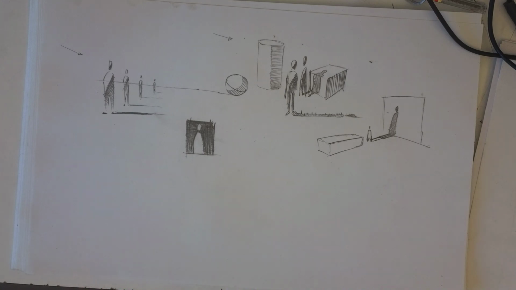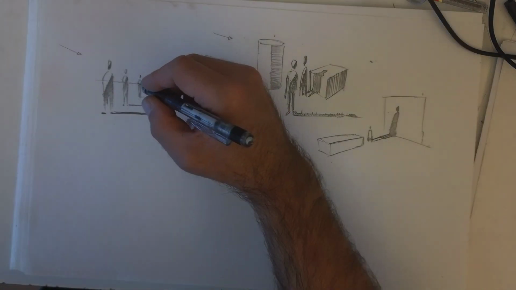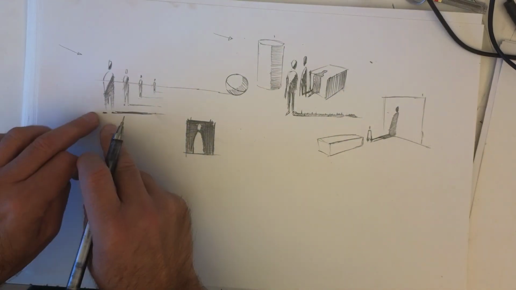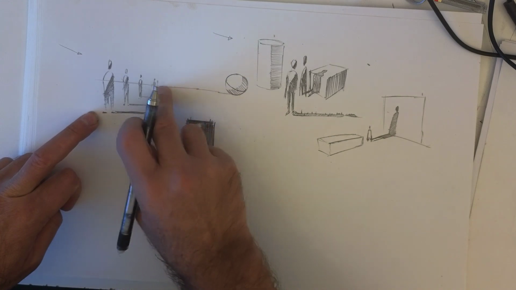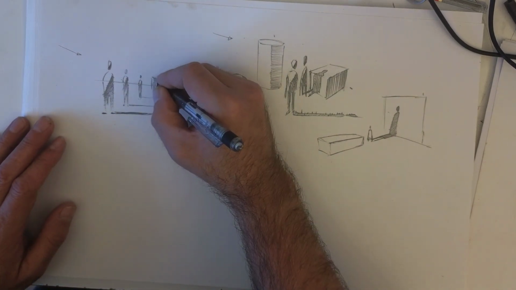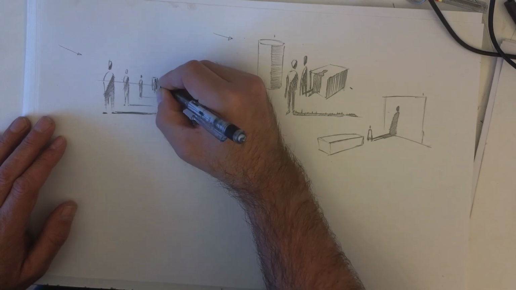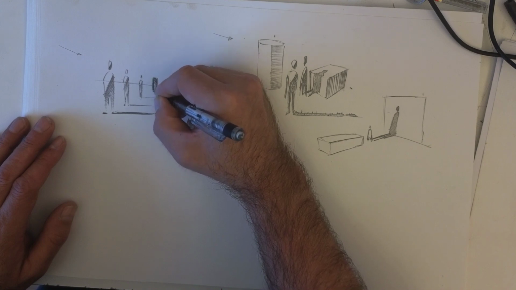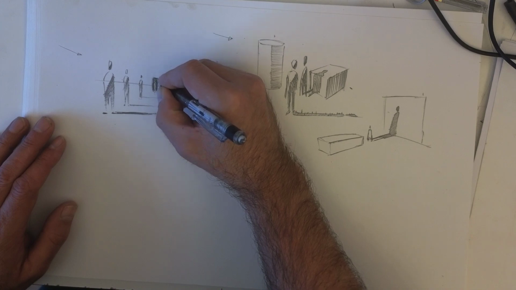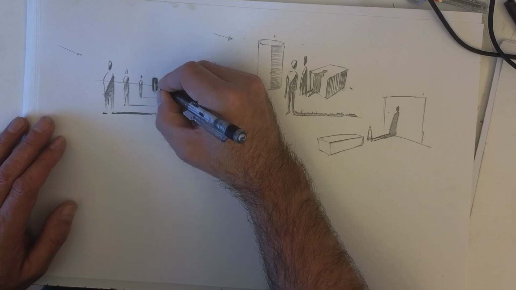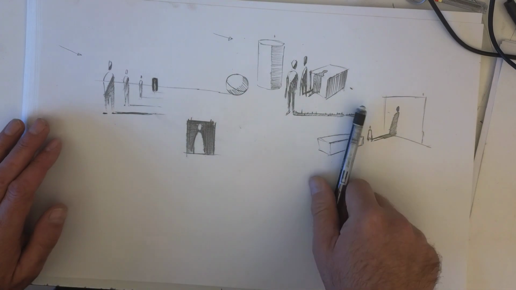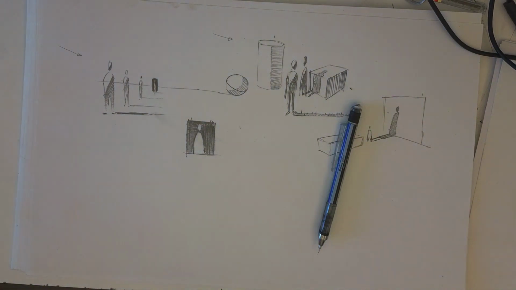Like if I took this guy here, if the point of this particular sketch was this guy, if I put this guy in front of a door like this and darken, see how that guy becomes the sort of the one?